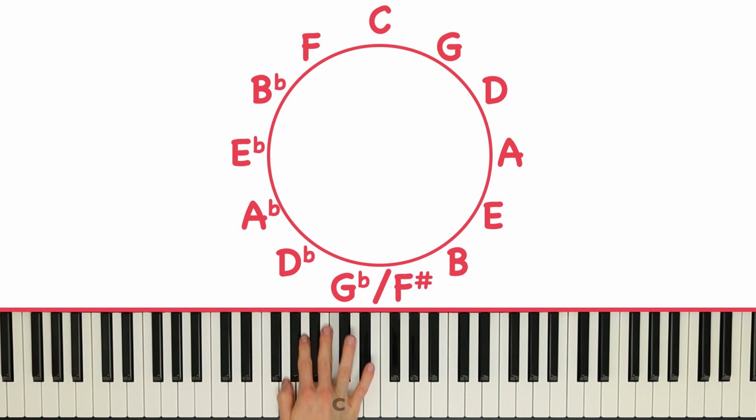Okay? So if you want to do the same for G, and you want to figure out which minor scale it will match, you go clockwise for 3 steps, so D, A, E, and therefore the E minor scale will have the same notes as the G major scale. Okay, and you can do this for any key, doesn't matter. You can go from D flat and then you'll end up on B flat. You could go from F and you'll end up on D, etc, etc.